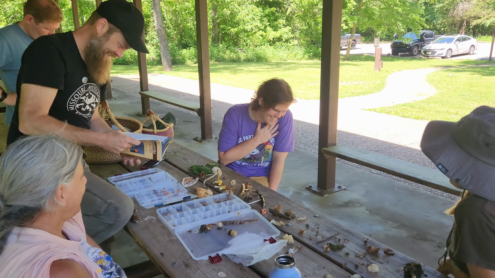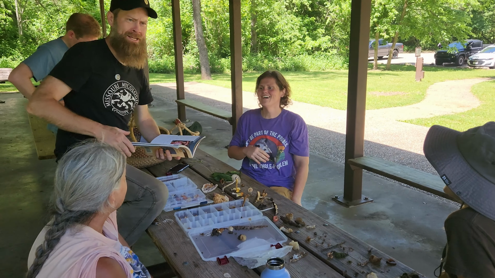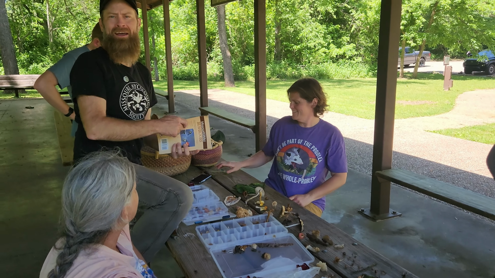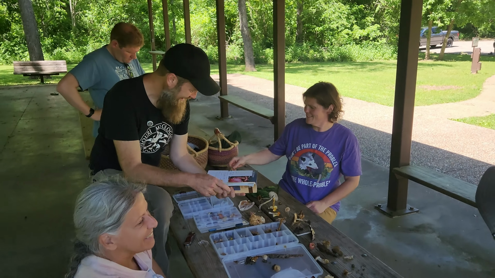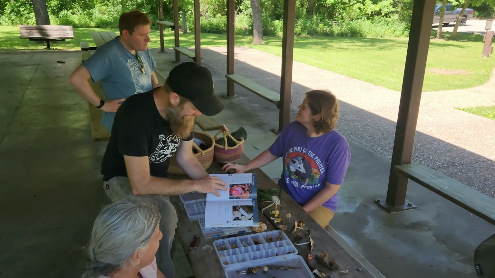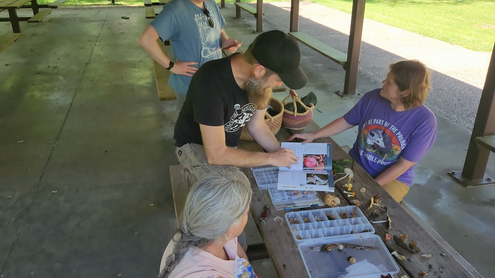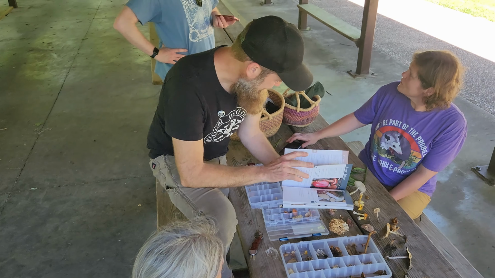Field guides are certainly a perfect way to get into mycology. I recommend that you find a regional field guide for the area that you live in, and that way you know that the mushrooms that you're finding in that guide will be mushrooms that you yourself can find.